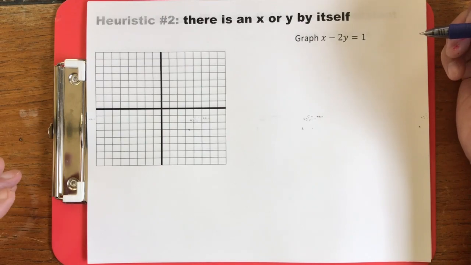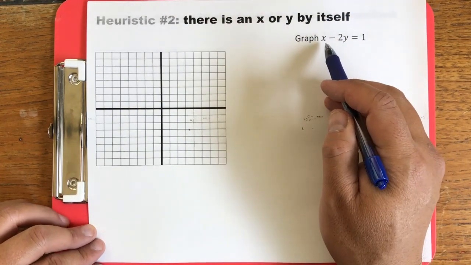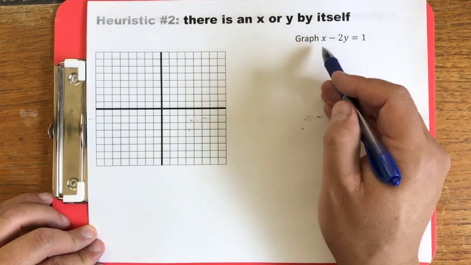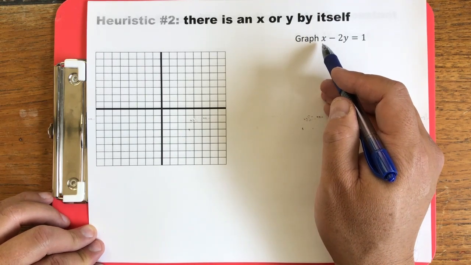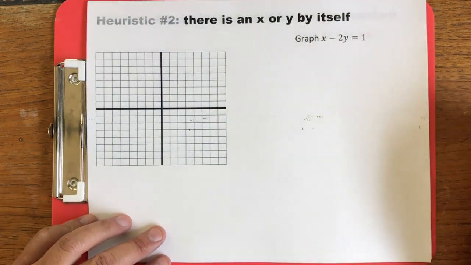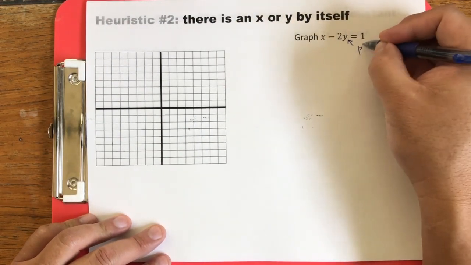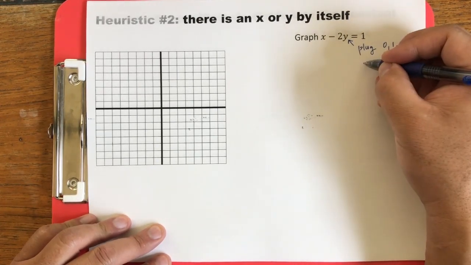The next thing I look for is, is there an x or y by itself? Meaning, do I have a single variable that has a coefficient of 1 or negative 1? See over here, this x all by itself. It doesn't have a number next to it. In this case, what you do is you plug in 0, 1, 2 in the other variable.